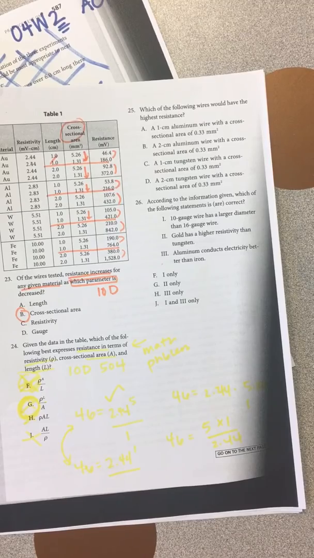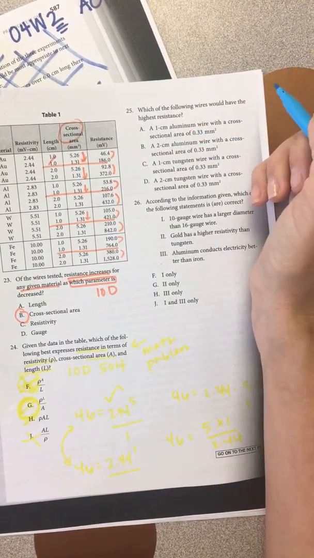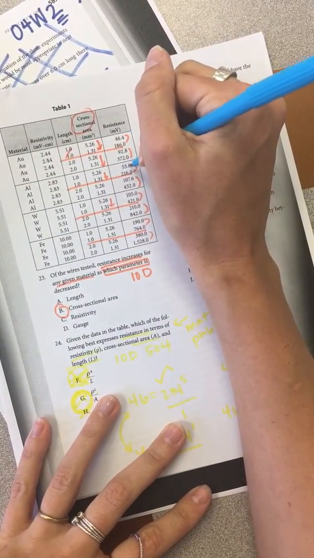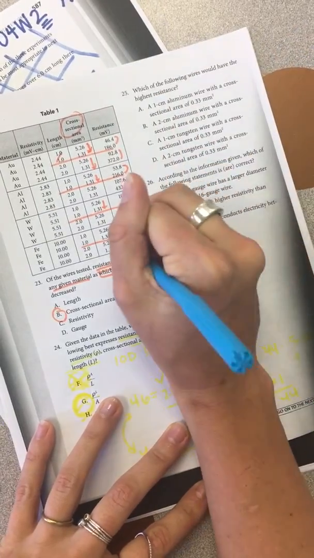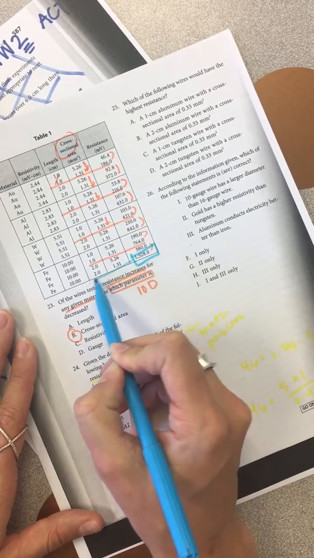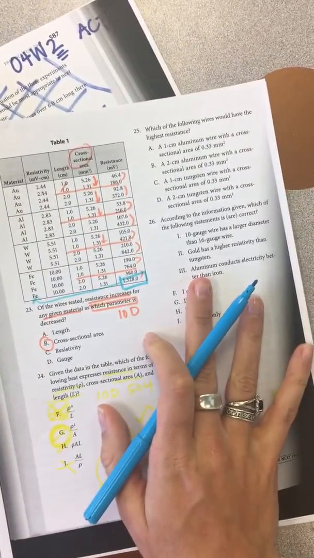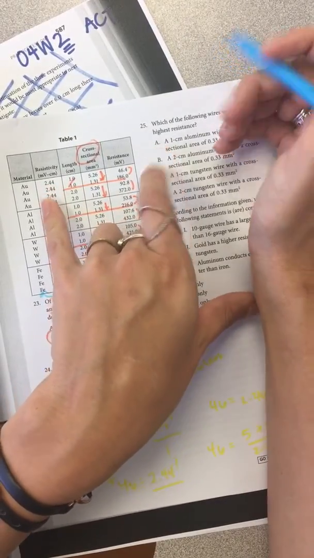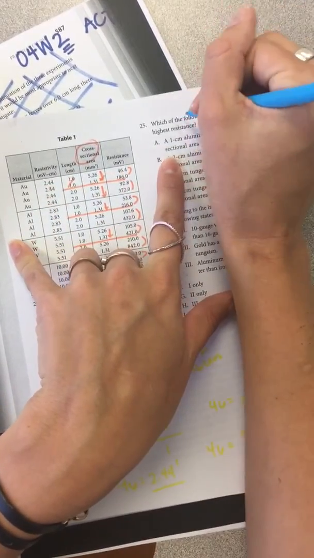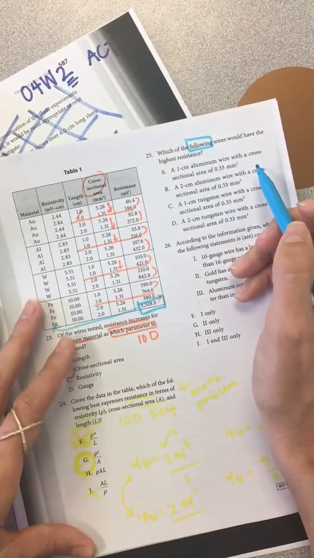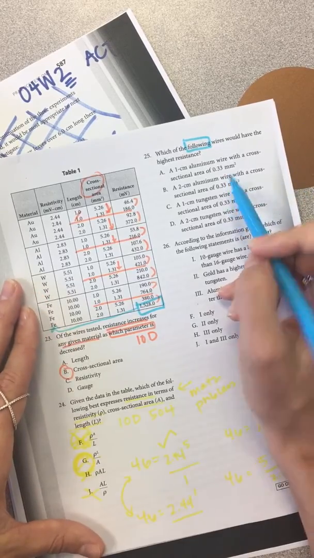Okay, 25. Which of the following wires would have the highest resistance? Okay, so highest resistance. Let's see. So highest resistance on the table is made of iron, but is that an option here? No. So that's a key point that people get wrong all the time, is they're like, because it's not saying which has the highest resistance, it's which of the following. So aluminum wire with a cross-sectional area of 0.33, 2 centimeter aluminum wire.